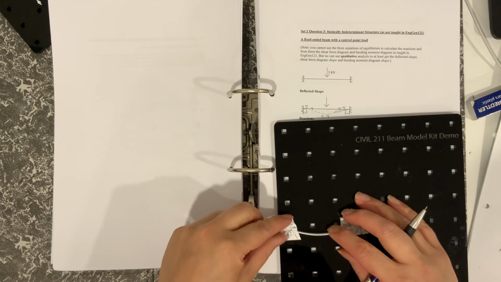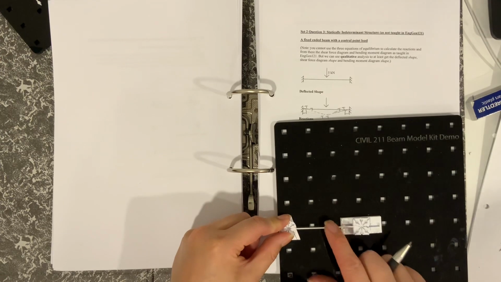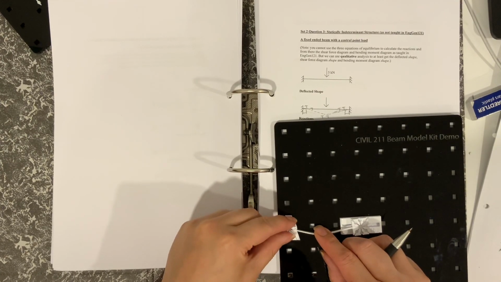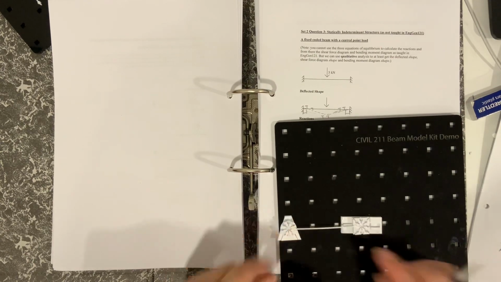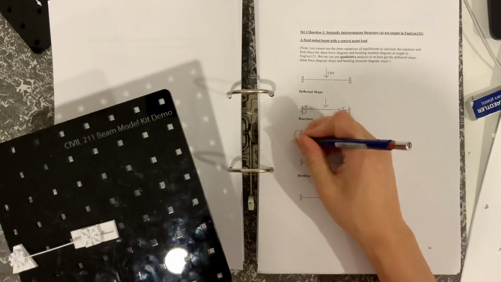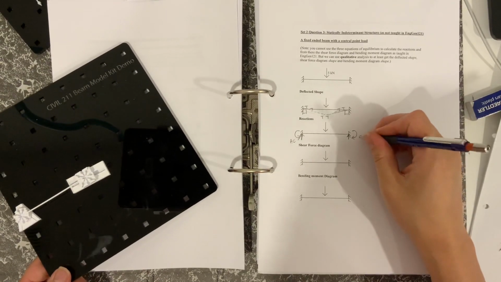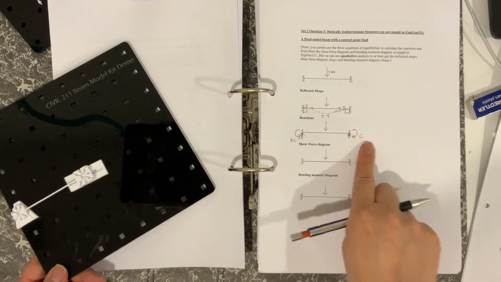So if I wanted it to remain there, so lock it in with my finger, pull it down, I can feel that I'm having to rotate it in the anti-clockwise direction. So anti-clockwise for that moment reaction, and then clockwise for this one here because of symmetry.